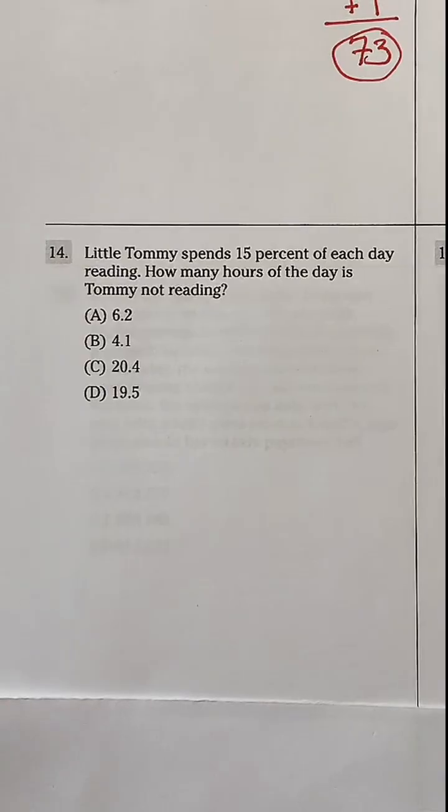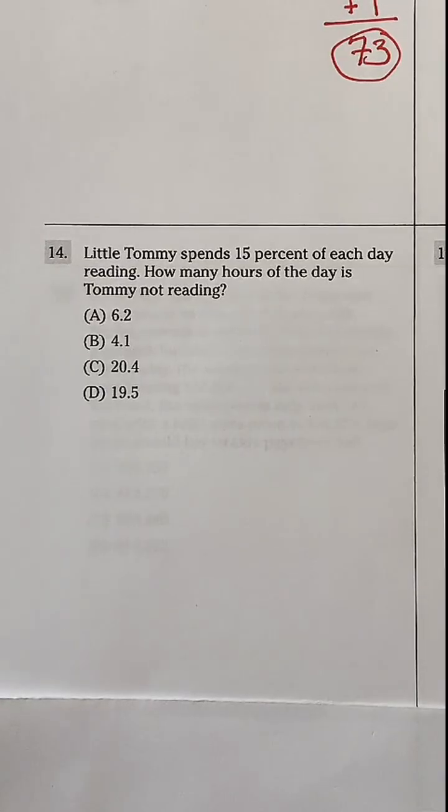Little Tommy spends 15% of each day reading. How many hours of the day is Tommy not reading? Is it A, 6 and 2/10, B, 4 and 1/10, C, 20 and 4/10, or D, 19 and 5/10?